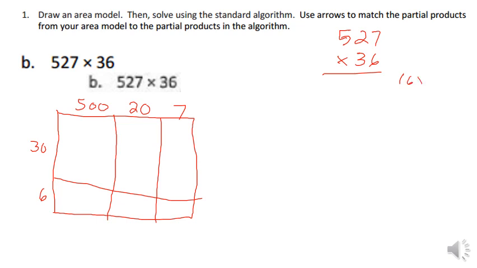527 times 36. Now the first thing in your standard algorithm would be 6 times 7, which would be 42. So you can see in here 6 times 7 is 42. Our next would be 6 times 20, which would be 120.